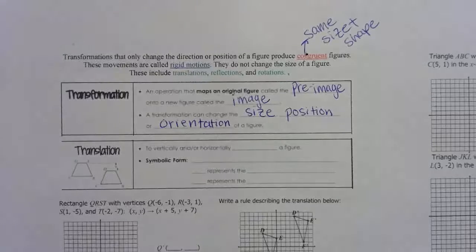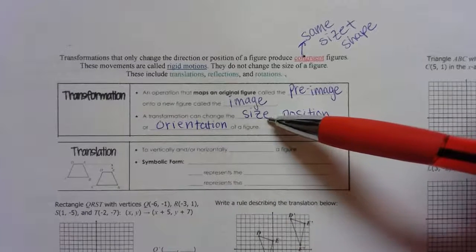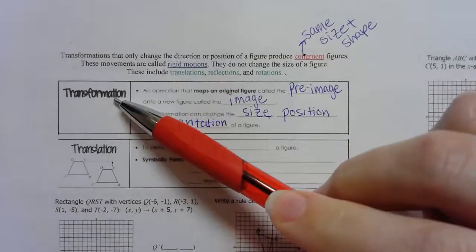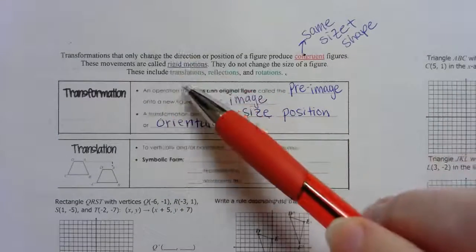So a rigid motion cannot change the size, but a transformation can change the size because we have specific types of transformations called dilations that do change the size. So again, just to clarify this part, the size can be changed by a transformation, but not by rigid motion.